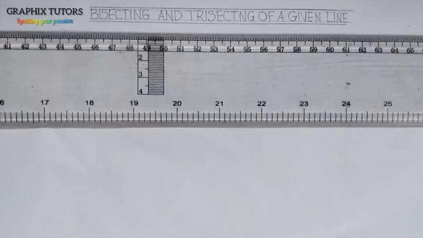Today we want to bisect and trisect the line. Now let's assume that we're given a line of 40 and we're told to bisect it. Bi means into two, sect means two different sections, two different parts.